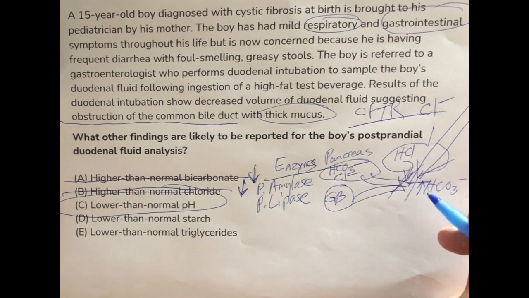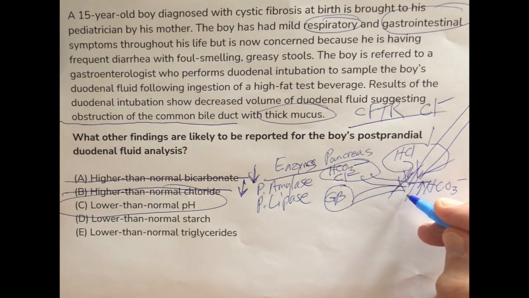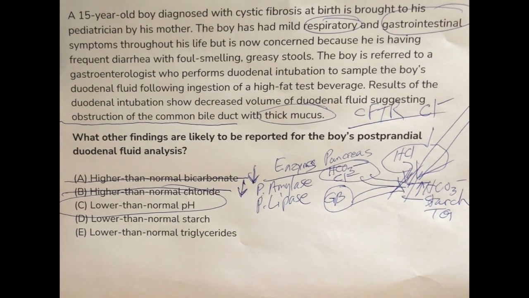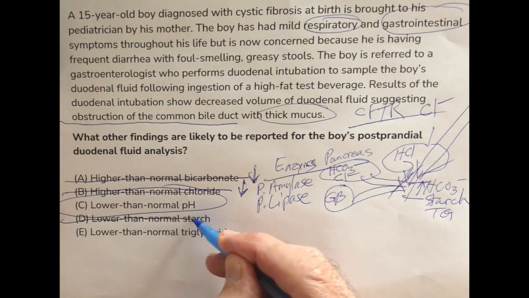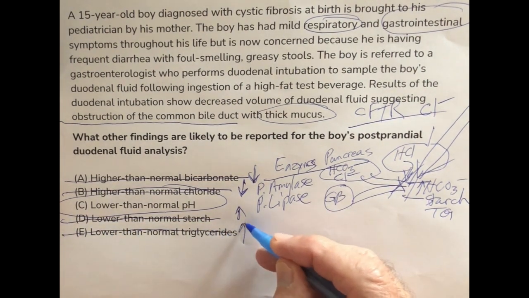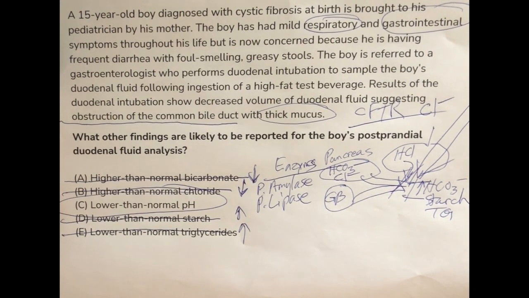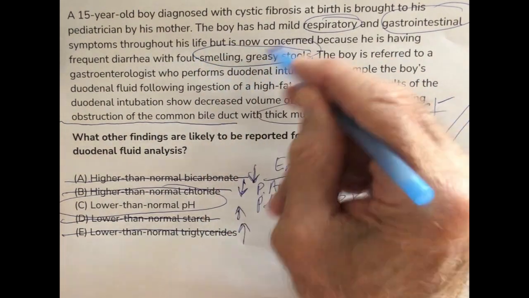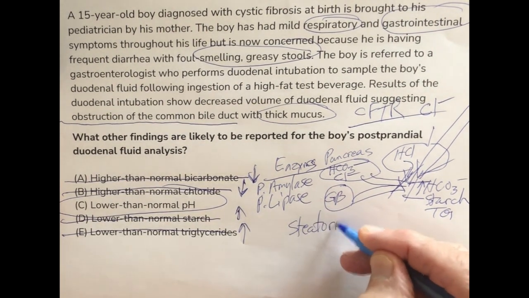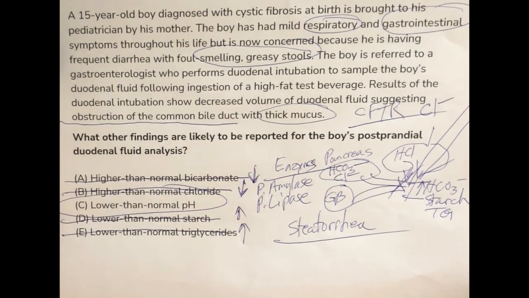to have a higher than normal level of starch and triglyceride that's coming from our food that needs to be broken down. We don't have the enzymes to break it down, so we're going to have a higher than normal level of starch and a higher than normal level of triglyceride. So the higher than normal level of fat, triglyceride, certainly explains the patient's complaint of foul-smelling, greasy stools, known as steatorrhea, a very common finding in cystic fibrosis patients.